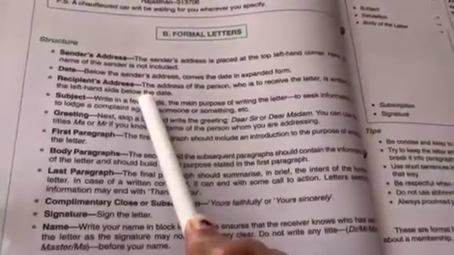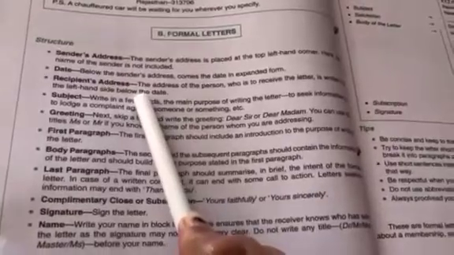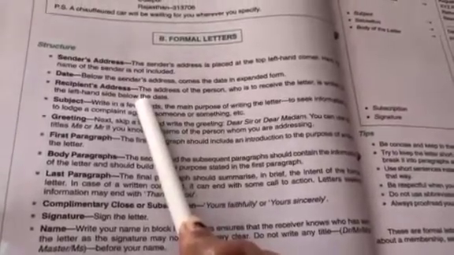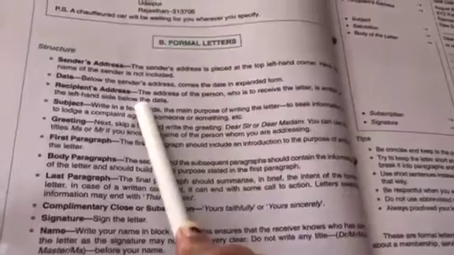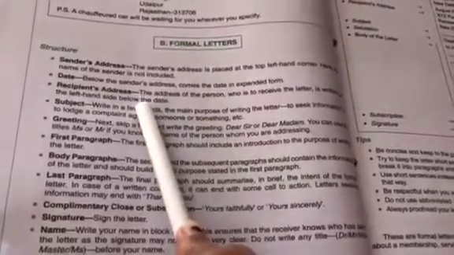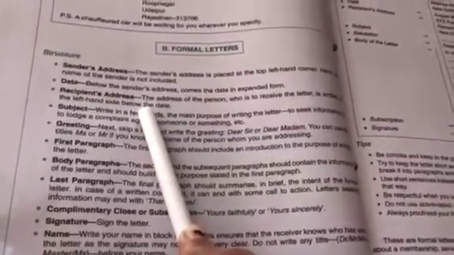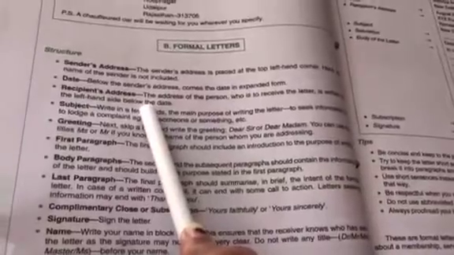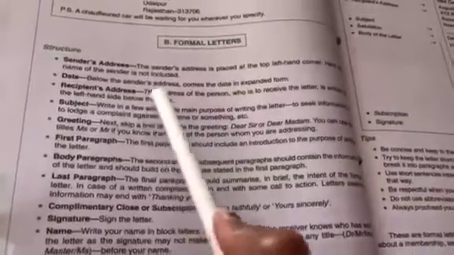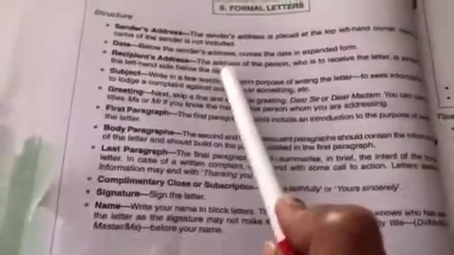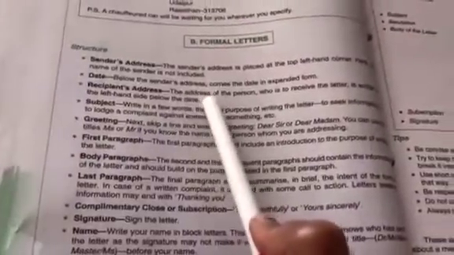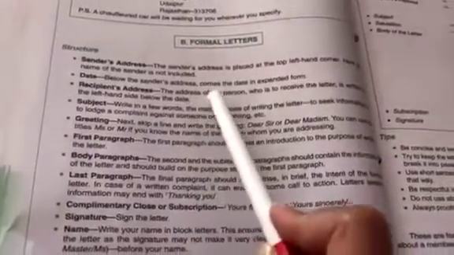Because up till now you have been studying informal letter writing, where we were not supposed to write the address of the person who was receiving the letter. We would never write our parents' address or uncle's address there. But in this letter writing, always remember to write the recipient's address, the address of the person who is receiving the letter.